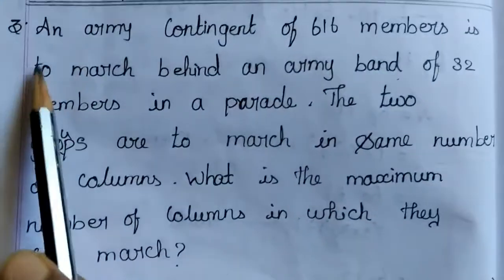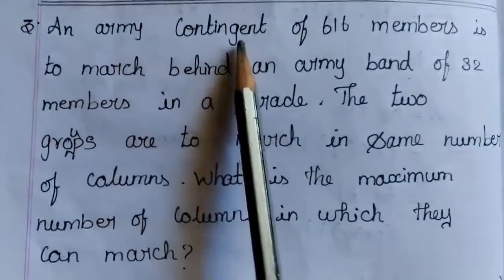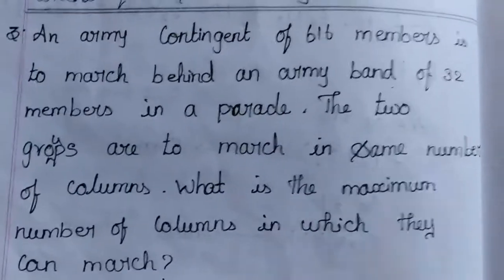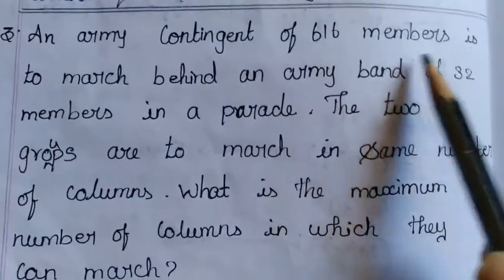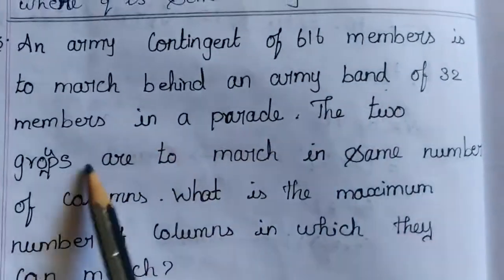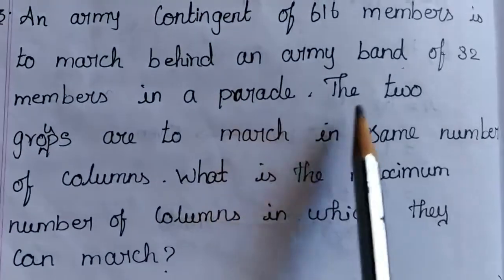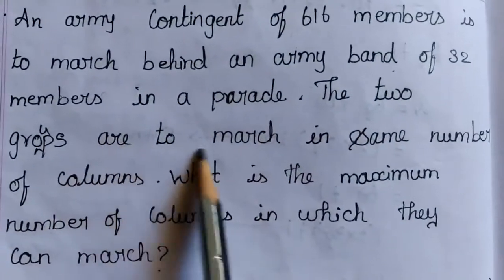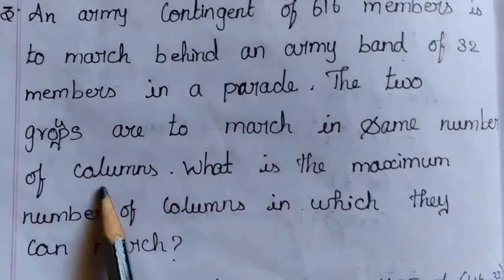Next, third question. An army contingent of 616 members is to march behind an army band of 32 members in a parade. The two groups are to march in the same number of columns.